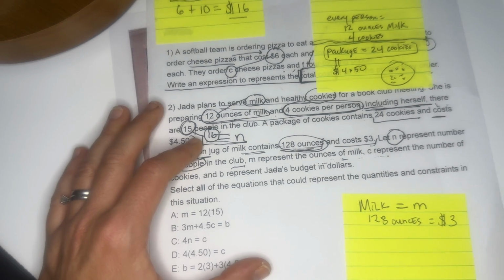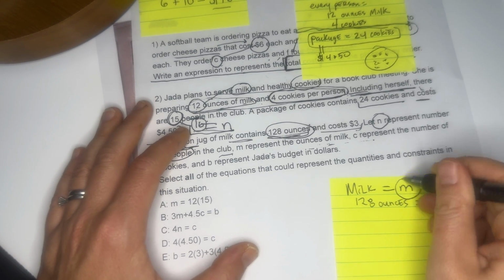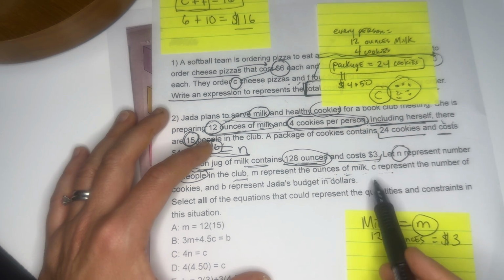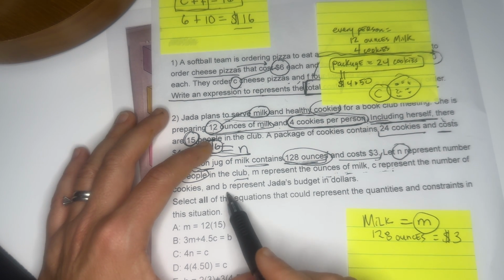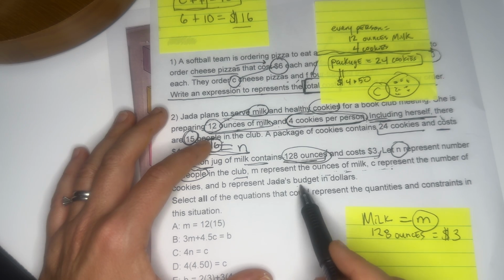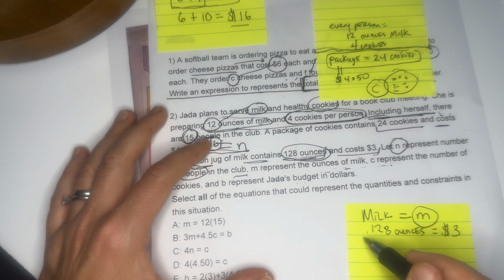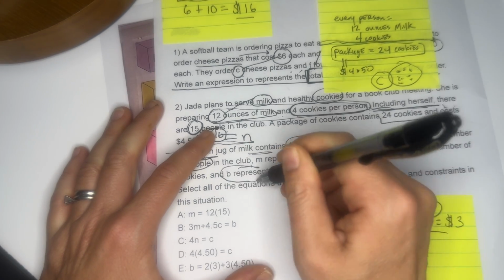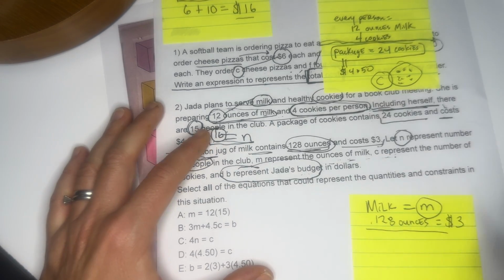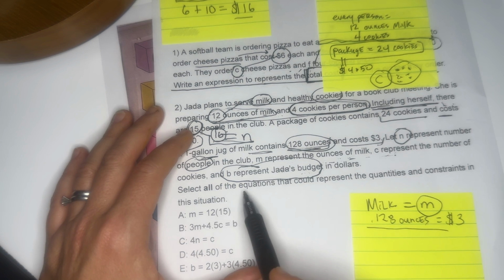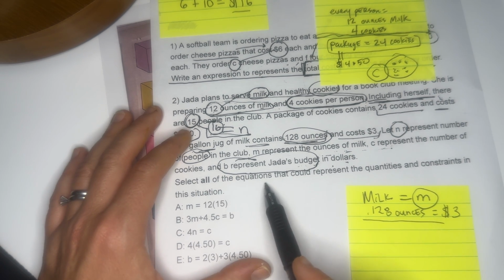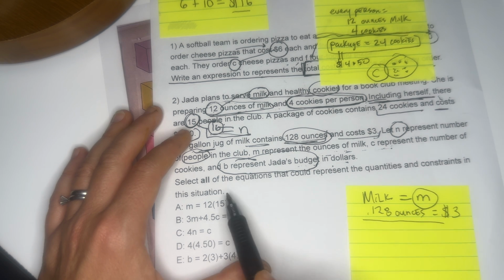C represents the number of cookies. And B represents budget. That's important. In dollars. Select all, like duh, we know it's in dollars. Select all the equations that could represent the quantities and constraints in this situation.